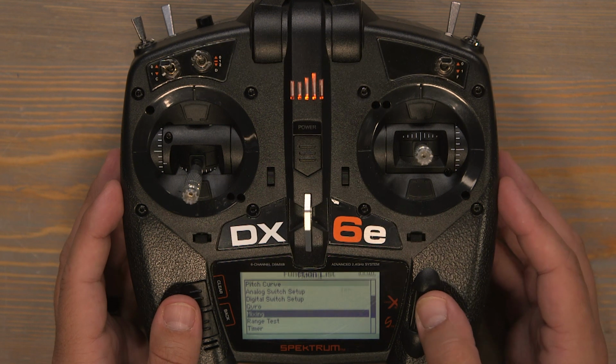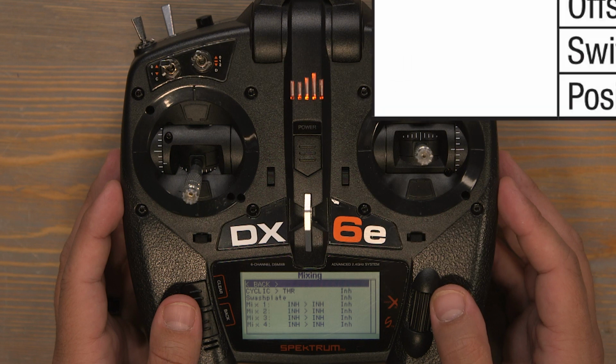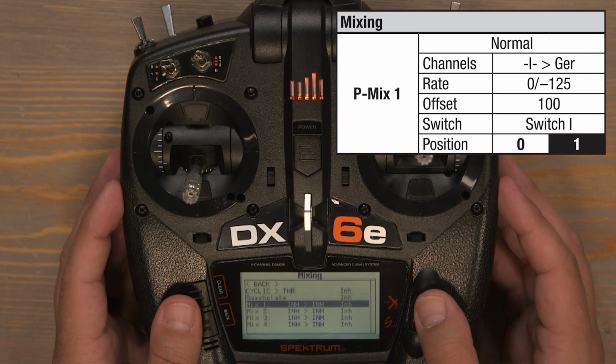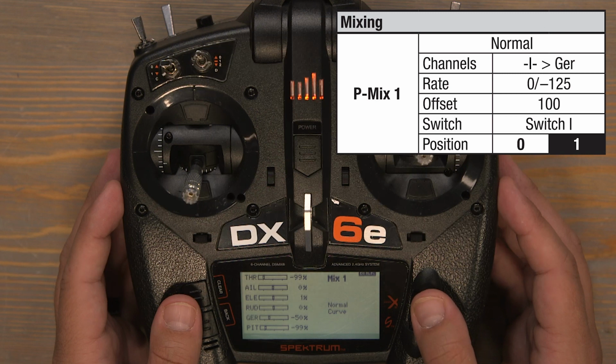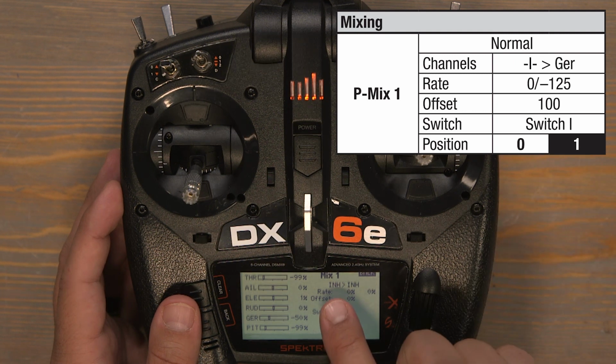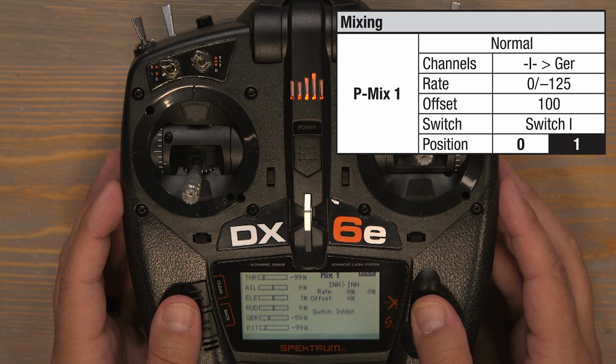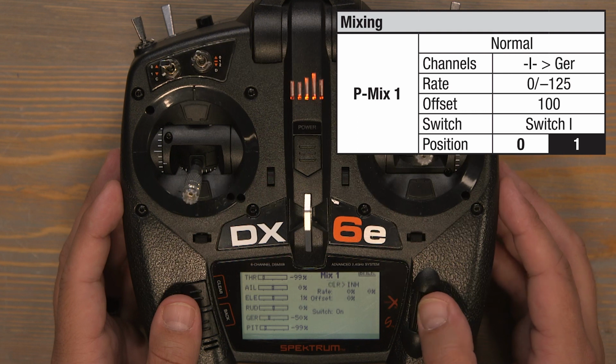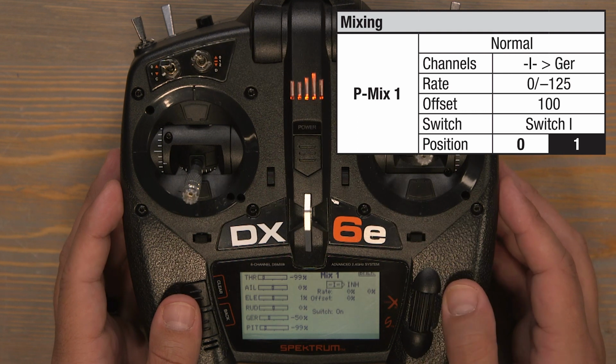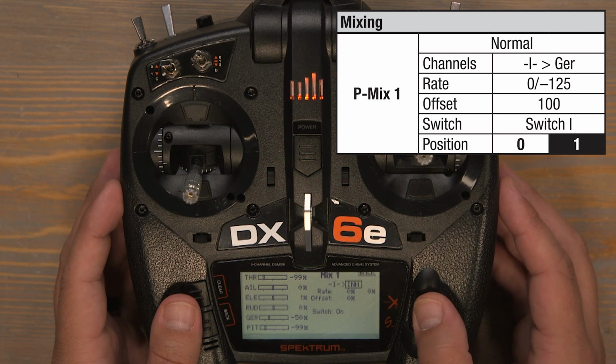Click on Mixing, and scroll down to Mix 1 and click. Scroll down to Normal and click on Normal. And starting with the first INH on the top left there, scroll down and click on it, and scroll to the right to change it to the I button. Click on I, and then scroll over to the other INH, click, and scroll until we get to the word Gear, G-E-A-R, and click.